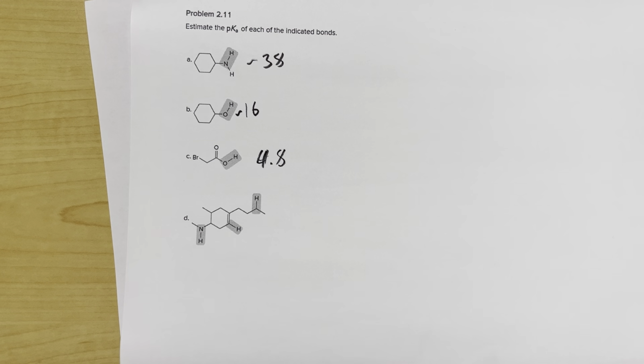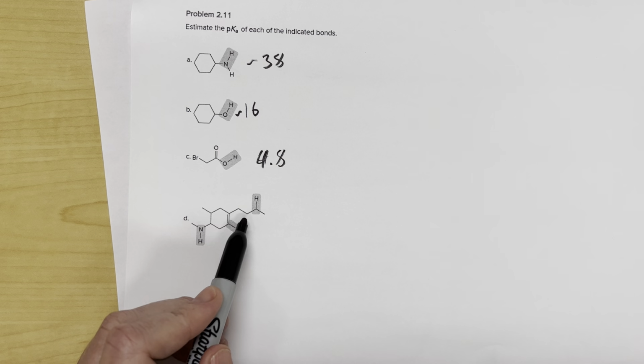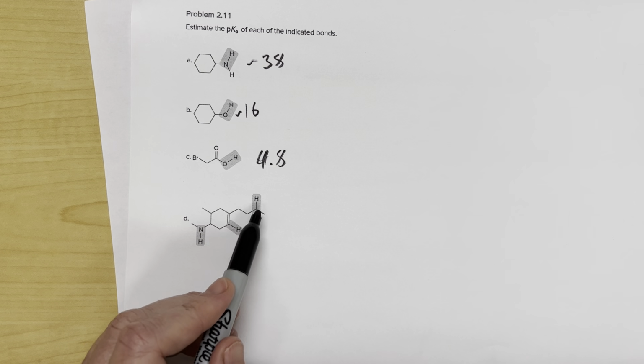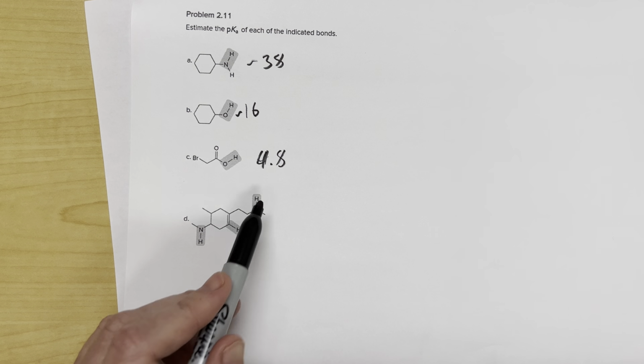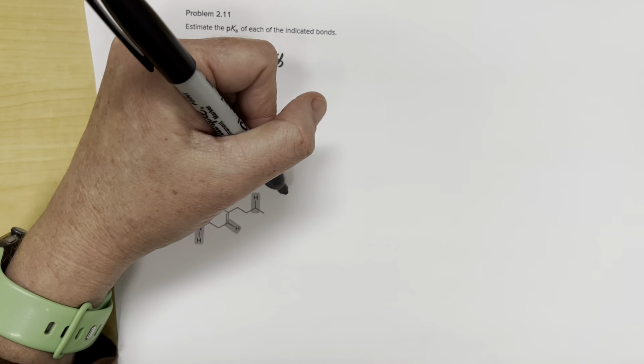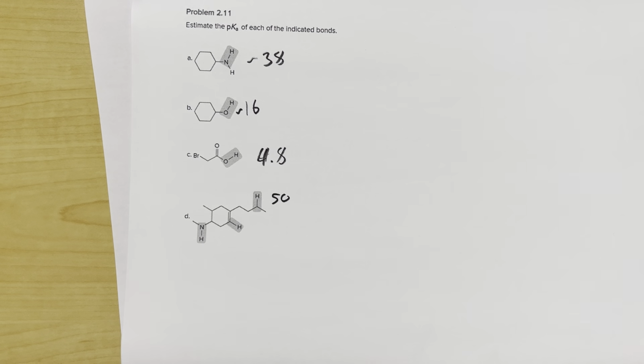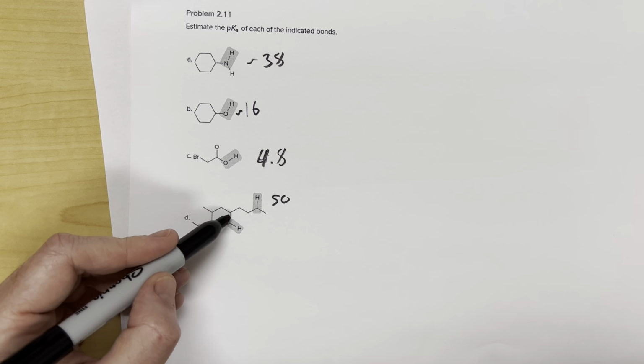All right, now we have a variety of different ones. So this first one, I see single bonded carbon, single bonded carbon, single bonded carbon, single bonded carbon to a hydrogen. Nothing special about this one at all. That's the 50. That's like a methane. That's an alkane group.